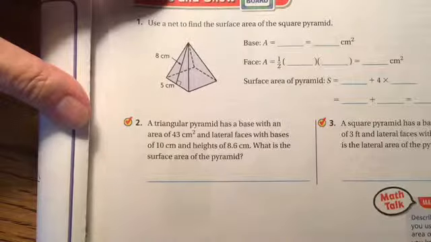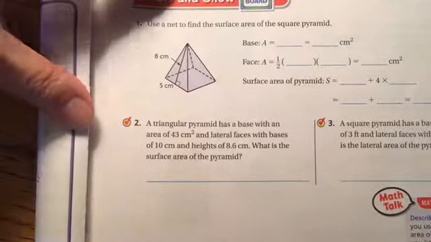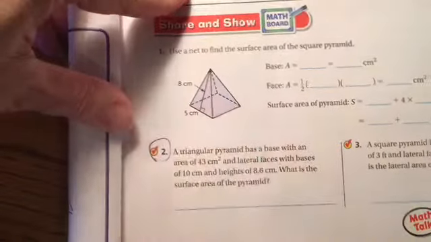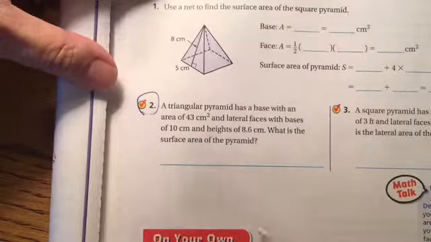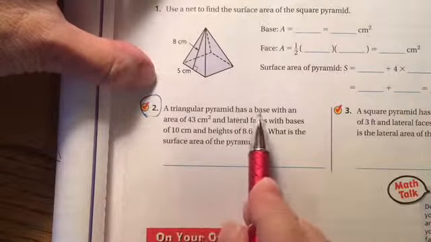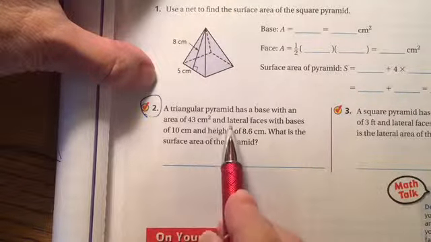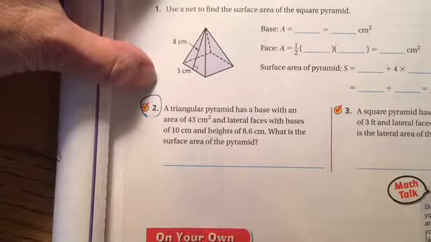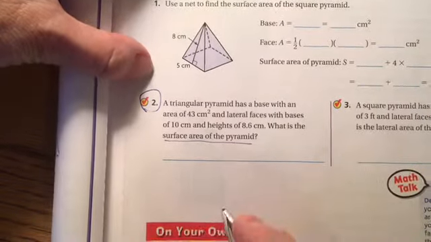All right, I actually do have one quick example here because, again, they keep throwing in these strange things that you need to realize when you read the problem. So on page 617, our next page, I want us to look at number 2 because they throw something more at you. It's actually simpler, but you just got to realize what they're giving you. So a triangular pyramid has a base with an area of 43 centimeters squared and lateral faces with bases of 10 centimeters, height of 8.6 centimeters. What is the surface area of the whole pyramid?